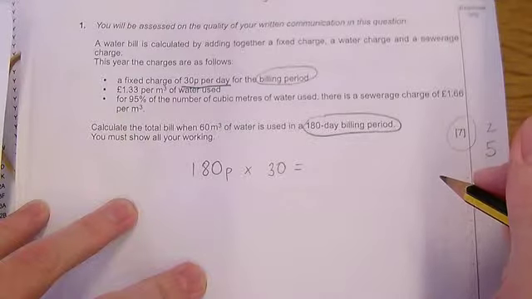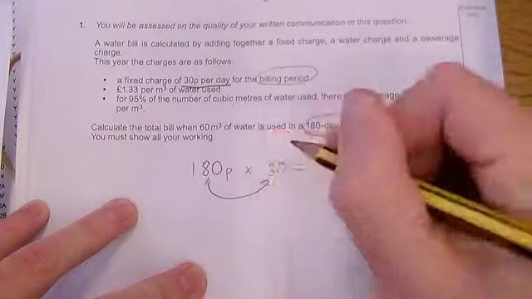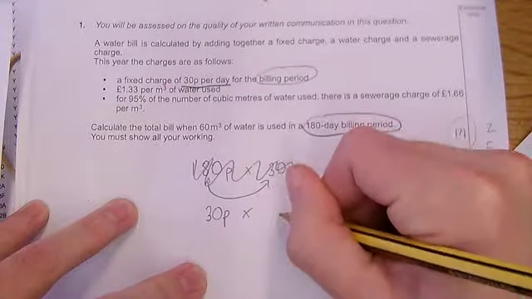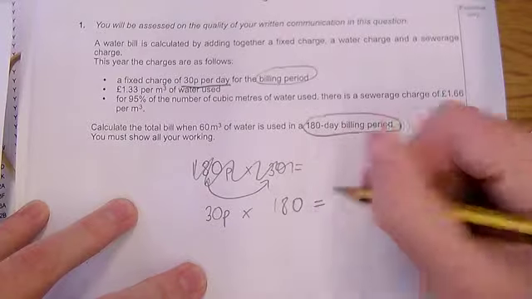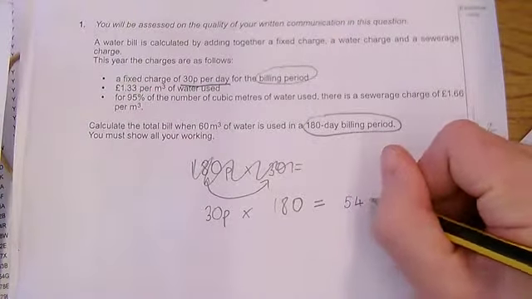No, we don't. What's wrong with that? It's the other way around, isn't it? Sorry. It's 30 pence per day multiplied by the 180 days. Okay? Now, if you put that into your calculator, you'll get the answer 5,400.